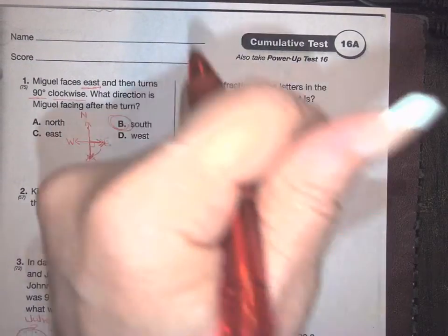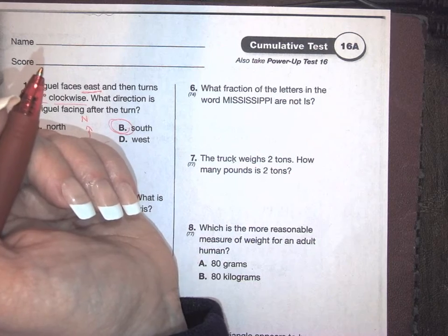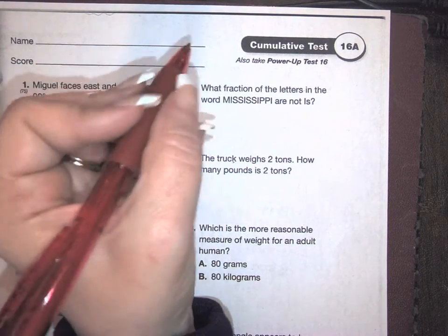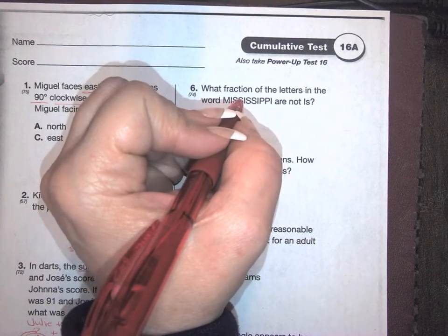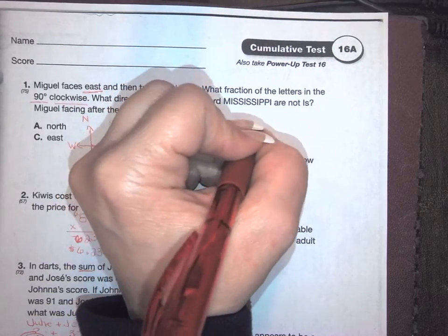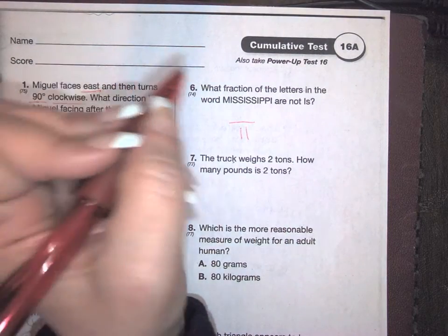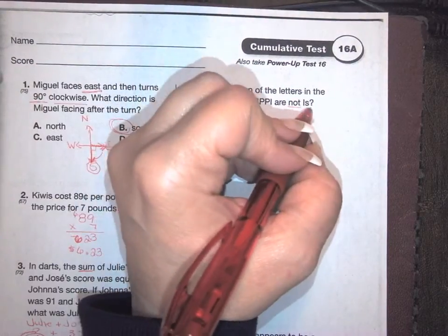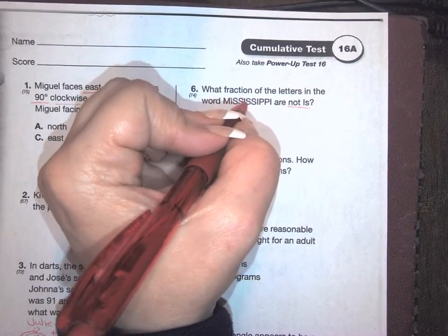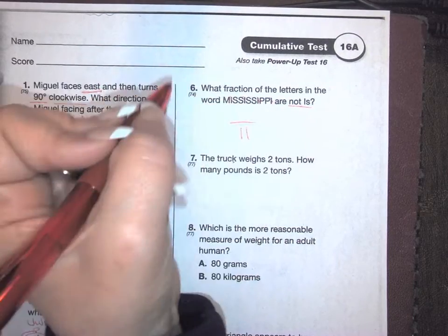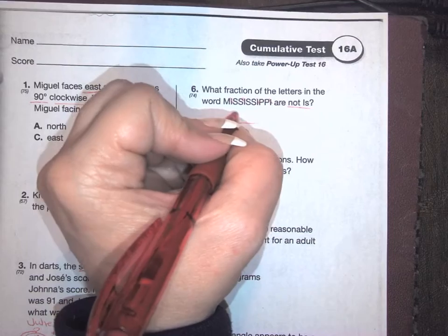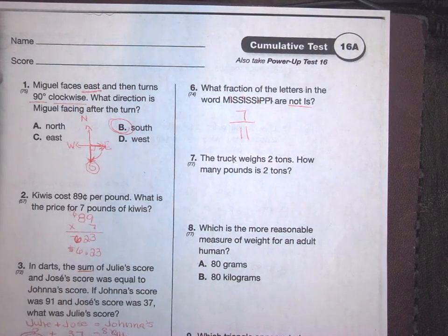All right, what fraction of the letters in the word Mississippi are not I's? So first of all, I'm going to figure out how many letters I actually have. 1, 2, 3, 4, 5, 6, 7, 8, 9, 10, 11. My denominator is 11 then. How many are not I's? Okay, so not I's. We're going to get rid of the I's. I have 1, 2, 3, 4, 5, 6, 7. So 7 elevenths are not I's.